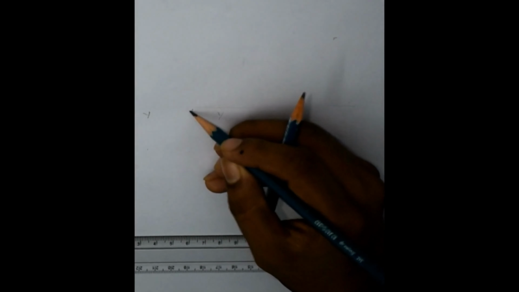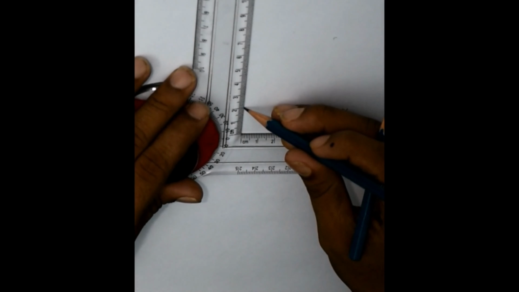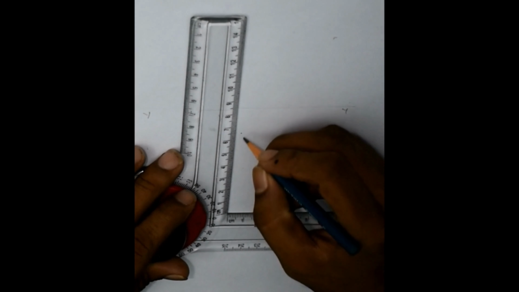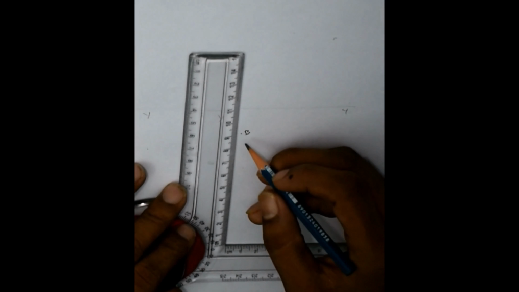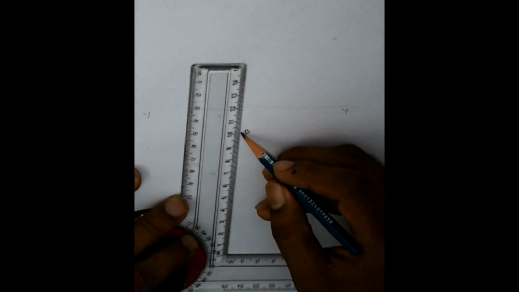So I am drawing the XY line here. As this line is perpendicular to VP, we know that the top view will be a straight line and the end B is 20 mm away from the VP. So this is 20 mm distance. This is actually the point B and the line is 100 mm.